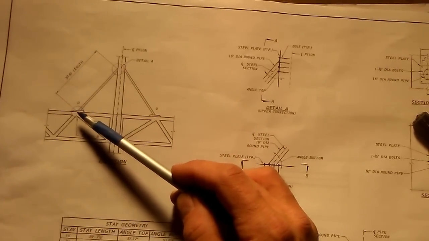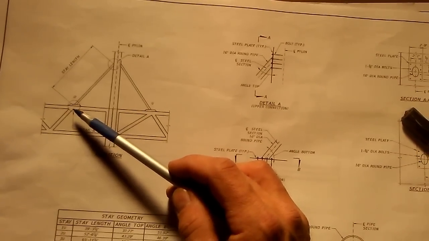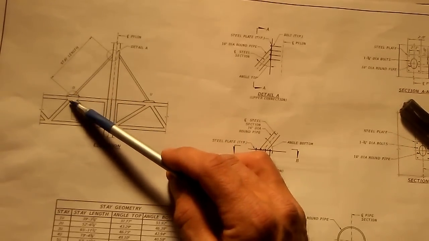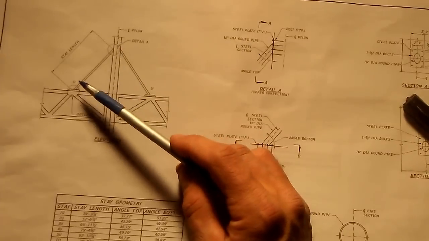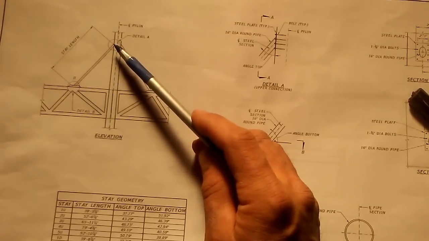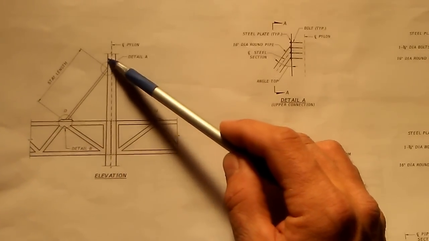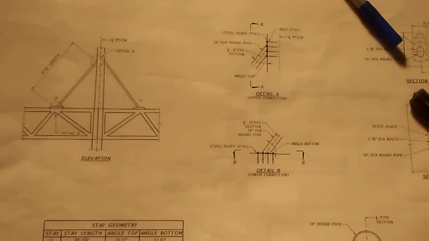There would have been a larger area of concrete. It would be a thickened area that would help distribute the force from the stay, especially at this top connection here. And then in the pylon itself, there may have been a saddle that would allow the strand to continue on to the other side. That's what, in my experience, I've seen.